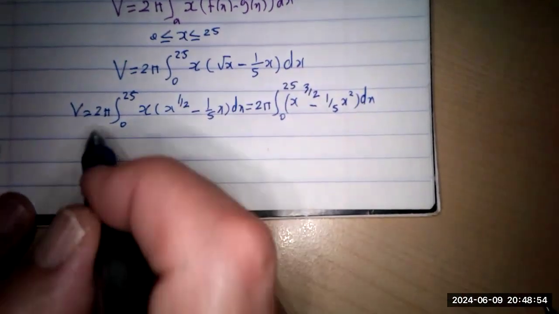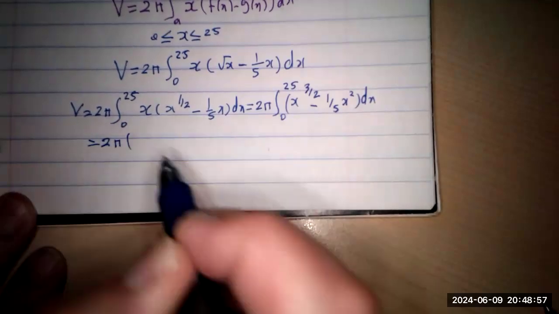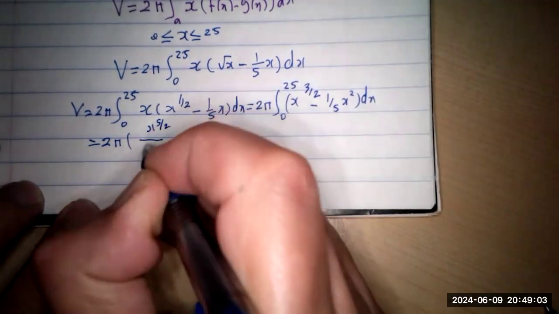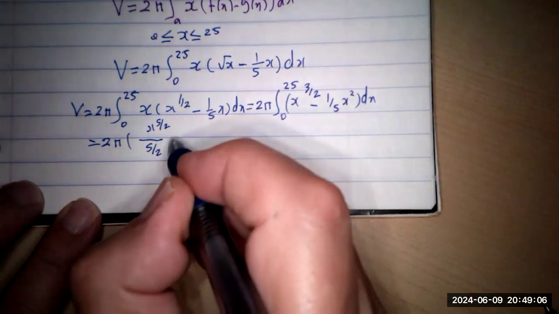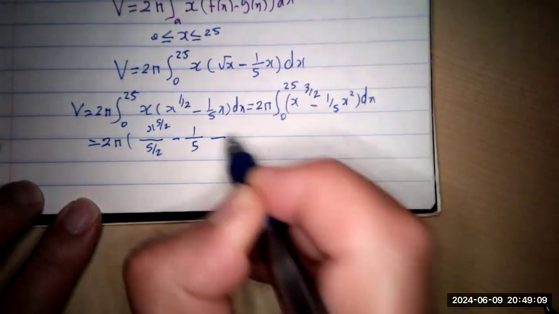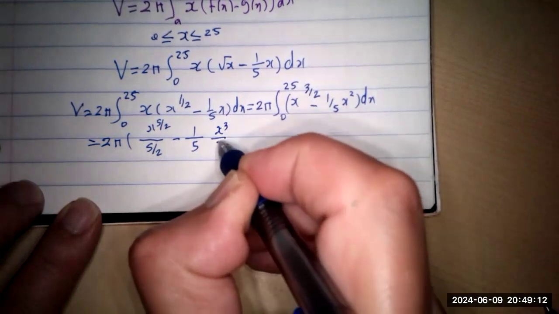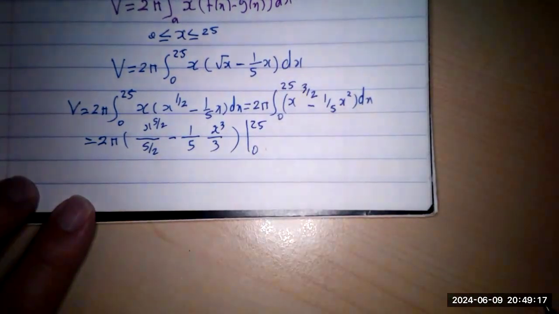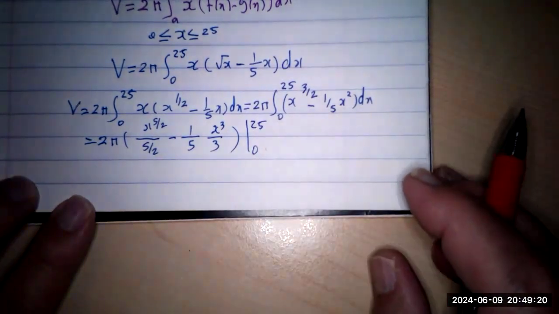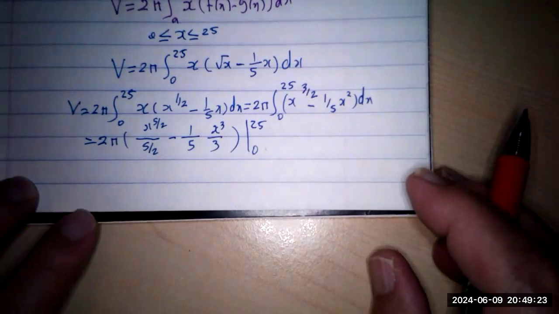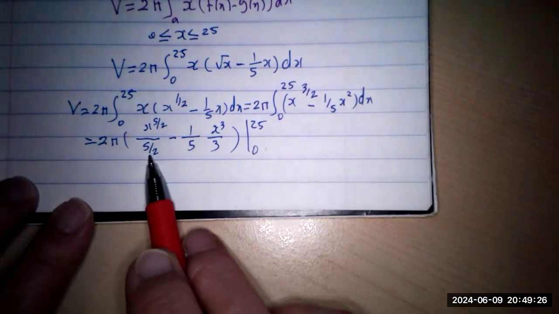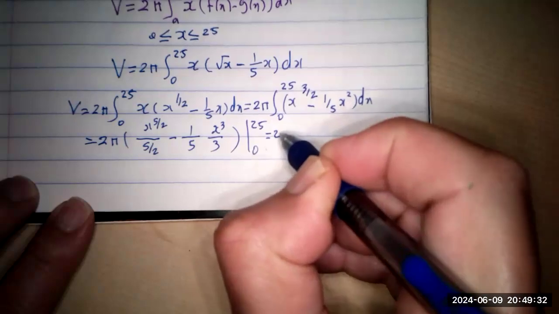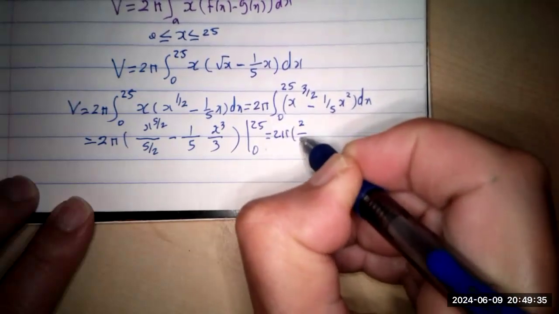Now integrate. So that gives 2 pi times x to the 5/2 over 5/2, minus a fifth, so that gives you x cubed over 3, going from 0 to 25. Simplify it. Remember, you must arrive at 1250 pi over 3. And now you check this one first. It's a 5/2. Switch it. Reciprocal. Okay, it's going to be 2 pi times 2/5.